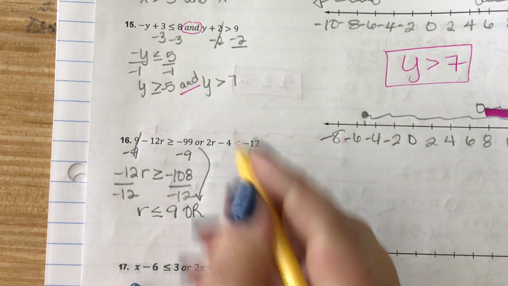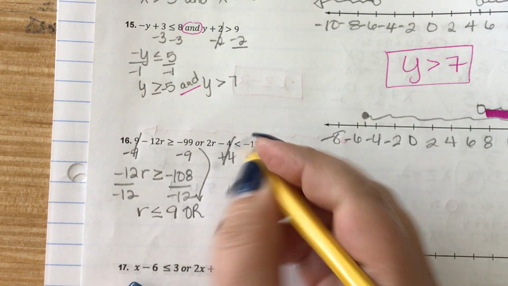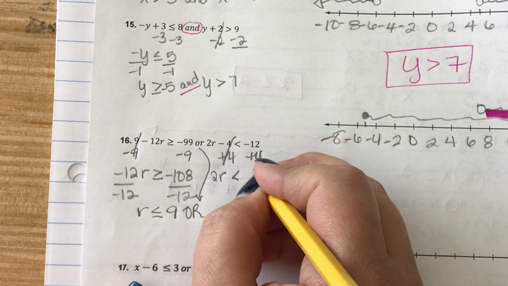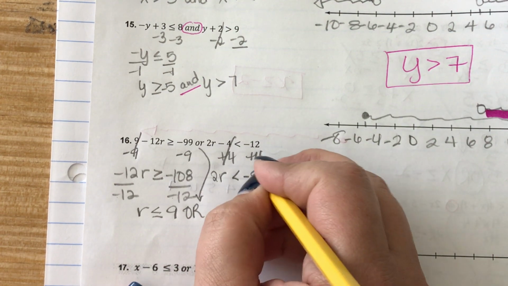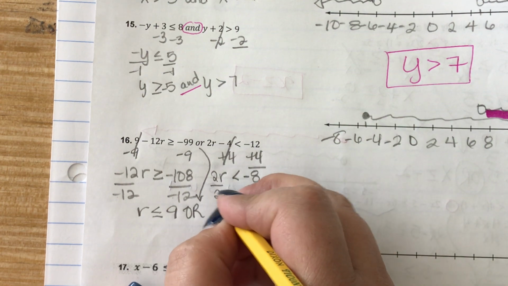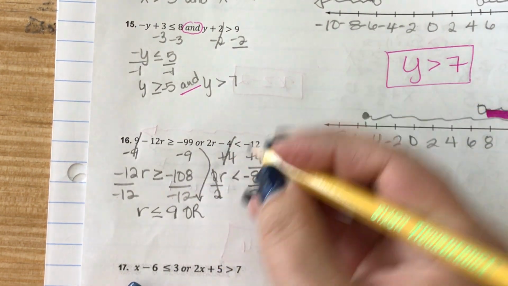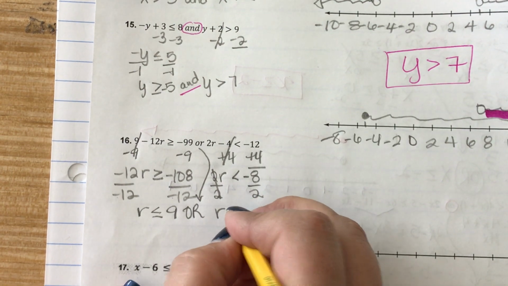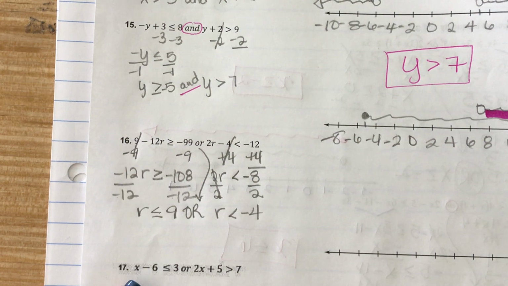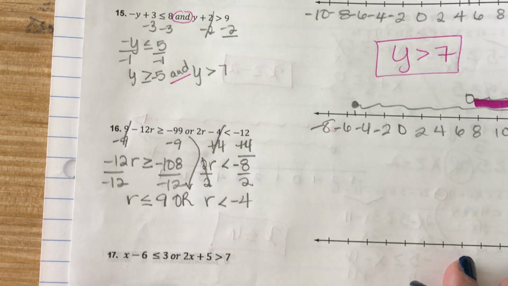Okay, on the other side, I will add 4. I'll get that 2r is less than, and this will come out to -8. And then in the next step, I will divide by 2, and it's a +2, so I don't have to worry about flipping anything. I'm not dividing by a negative number. I'm dividing by a +2, so this stays less than, and it's -4. So it's an or statement. As long as it's true for one or the other, we are okay.